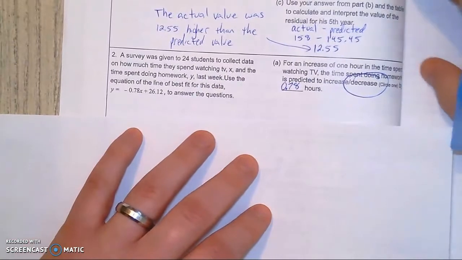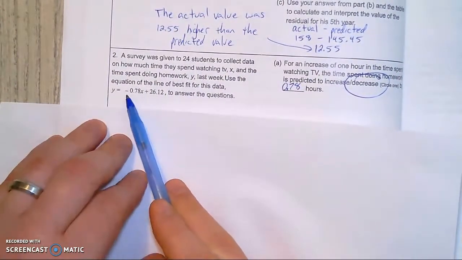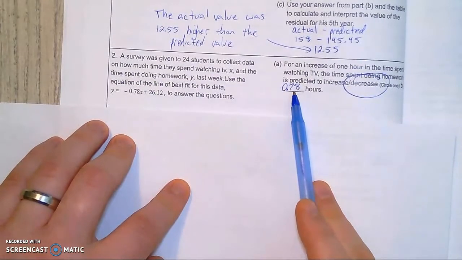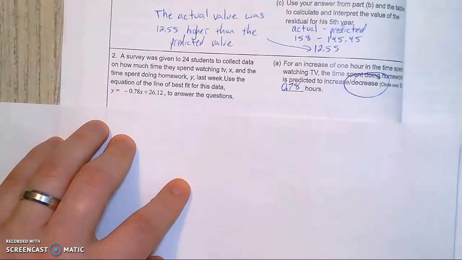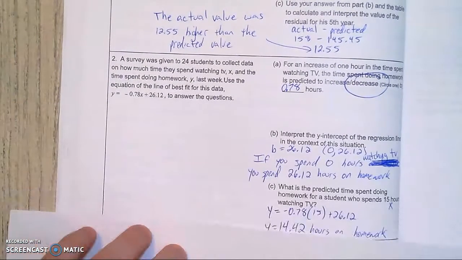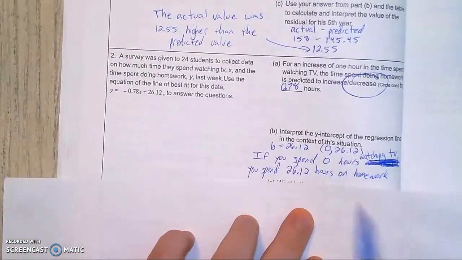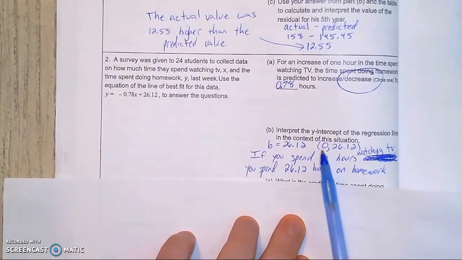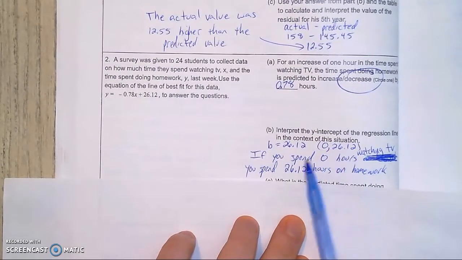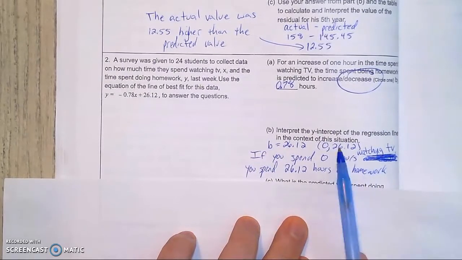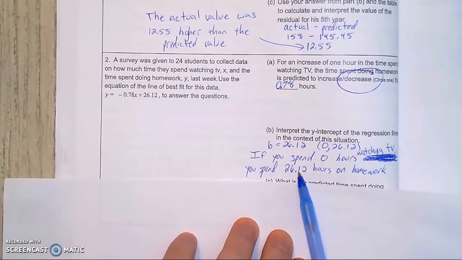This time we first had to interpret the slope. Since it was negative, I knew it was a decrease by 0.78 hours. For every 1 hour watching TV, that's 0.78 hours less that you spend on your homework. B was the y-intercept, so here I found a y-intercept of 26.12 and interpreted (0, 26.12) as x is 0, that's 0 hours watching TV, and then y is 26.12. That's 26 and 12/100ths hours on your homework.